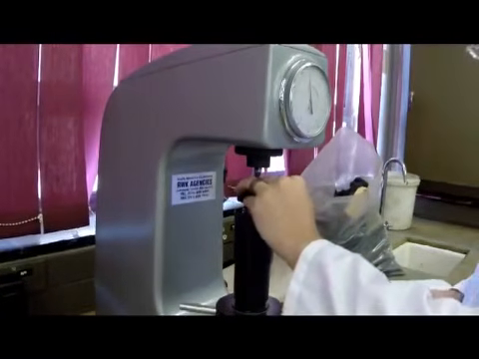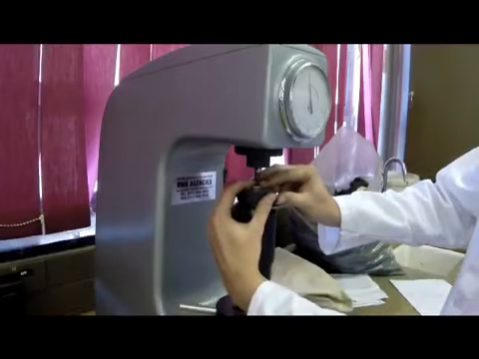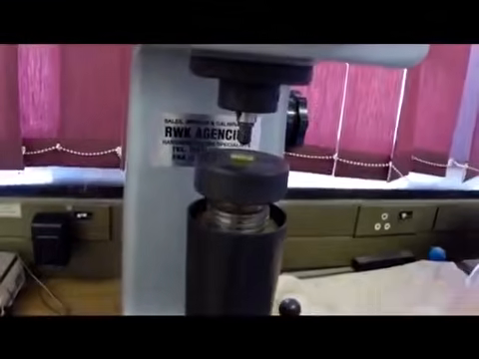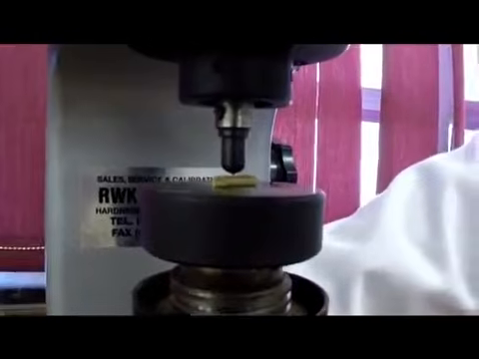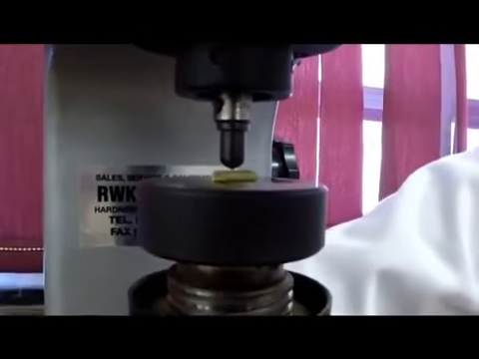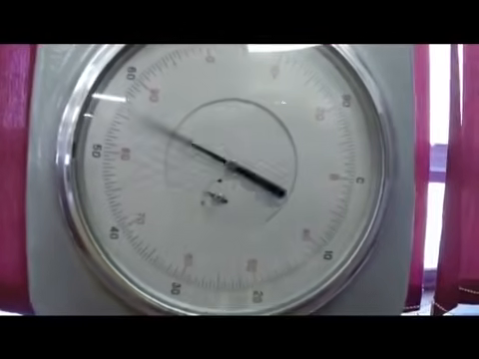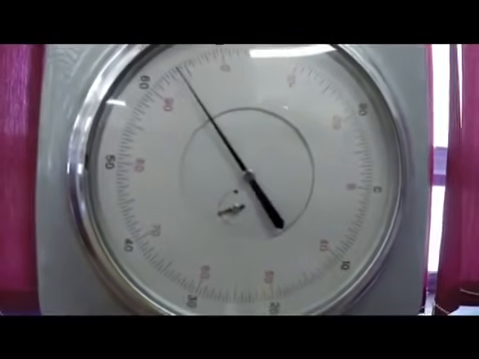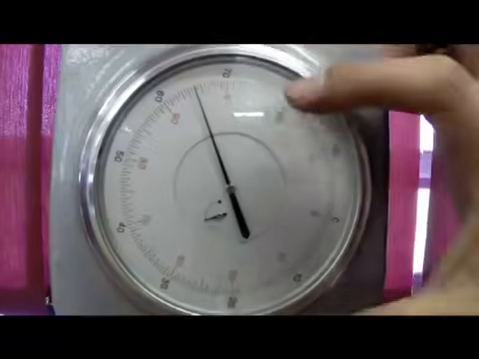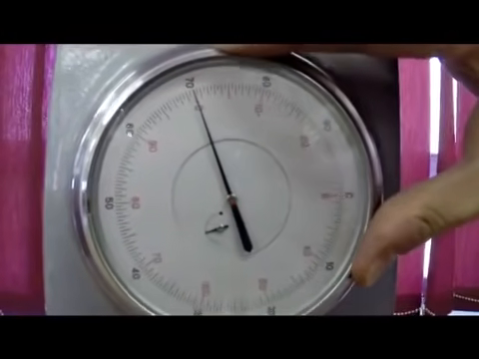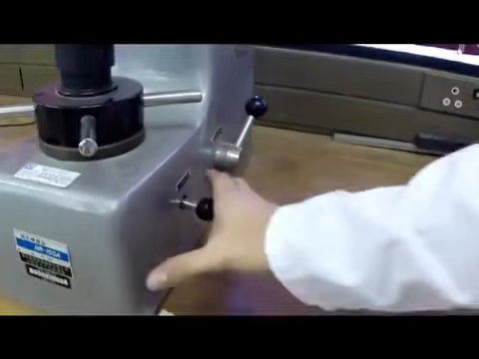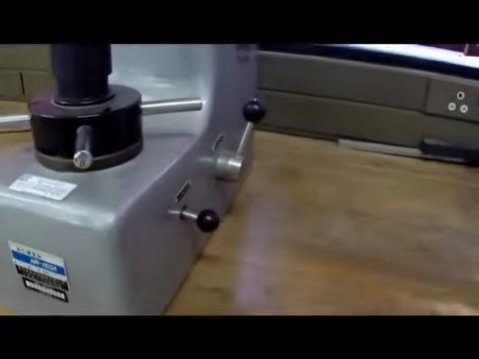Place the sample on the anvil underneath the indenter. Turn the hand wheel until the indenter is touching the sample. Turn the wheel crank in one smooth motion until the small hand on the dial is in the center of the red dot. Adjust the dial so that the red 0 is in line with the large hand. Pull the crank handle forward.